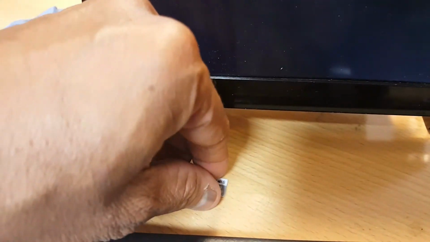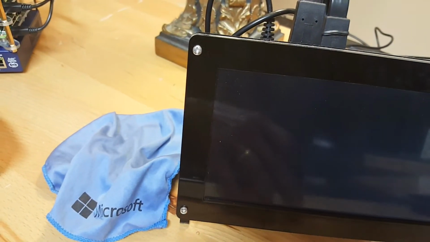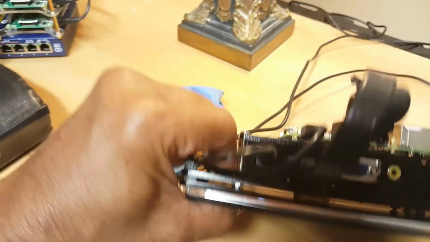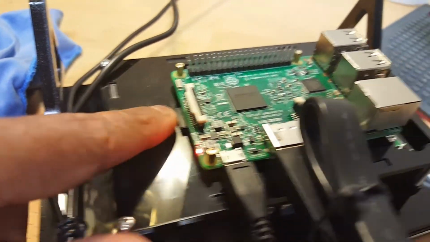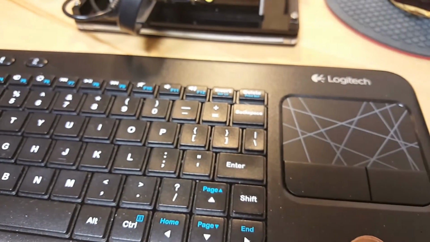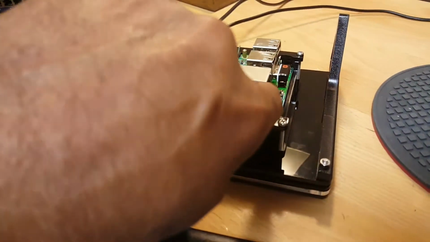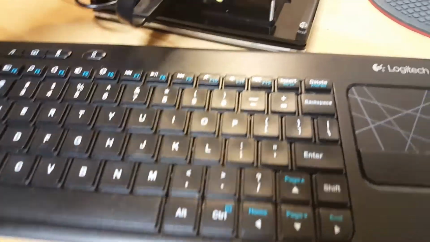So I'm gonna take this and I'm gonna install that onto this Raspberry Pi station like we discussed earlier. Okay, so I installed the SD card in there. I also have this keyboard. It's a wireless keyboard from Logitech, and I installed its USB dongle onto one of the Raspberry Pis here, so I can work the basic configuration with it.